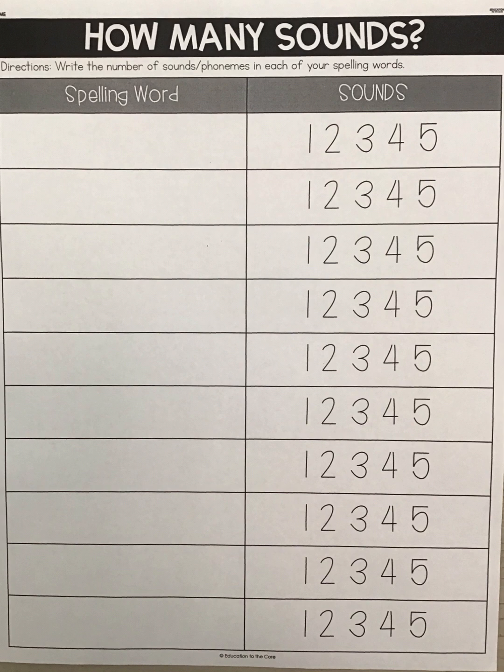The first word we're going to do today is the word sharp. Sharp. Please write the word sharp. Sharp. Please underline the R controlled vowel, and then we are going to circle how many sounds we hear. Sharp. 3 sounds.